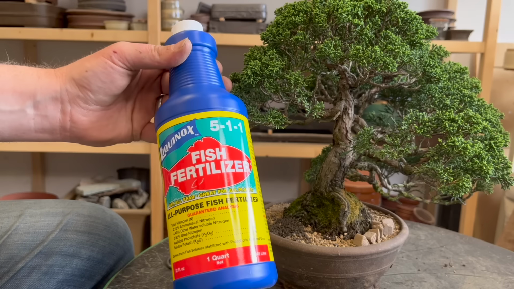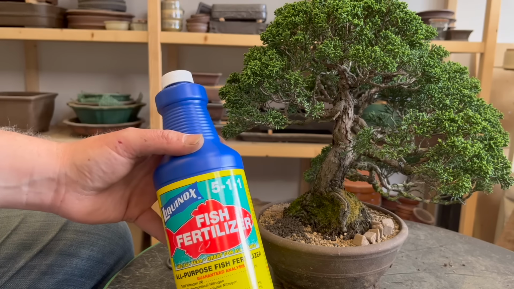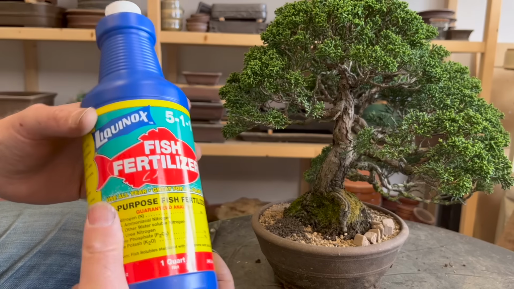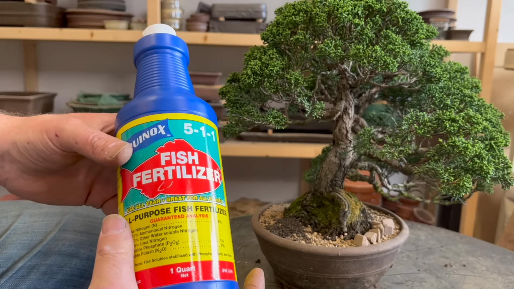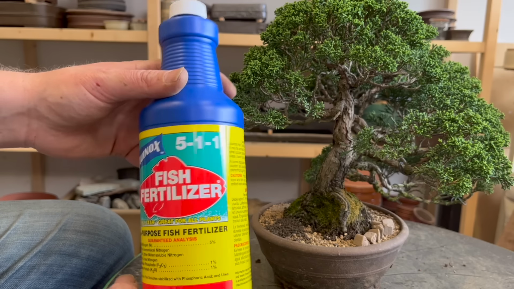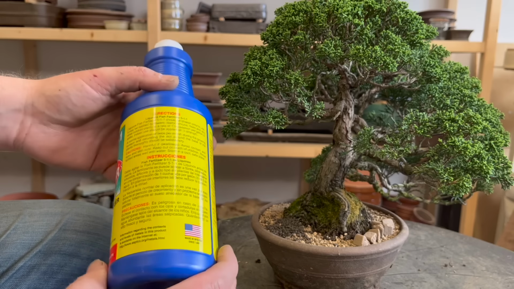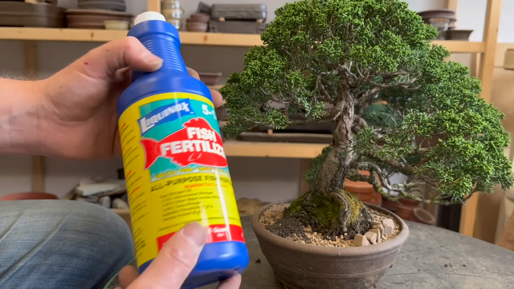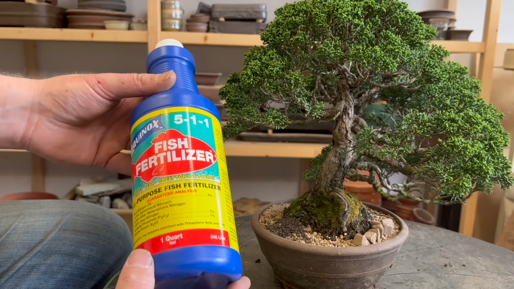What I tend to do is recommend liquid organic fertilizer to people who have problems with rodents. So if you are trying organic fertilizers and you're having problems with rodents stealing the fertilizer, basically eating it in the middle of the night or whatnot, then switching to a liquid organic fertilizer can be a good strategy in order to avoid that kind of problematic situation.